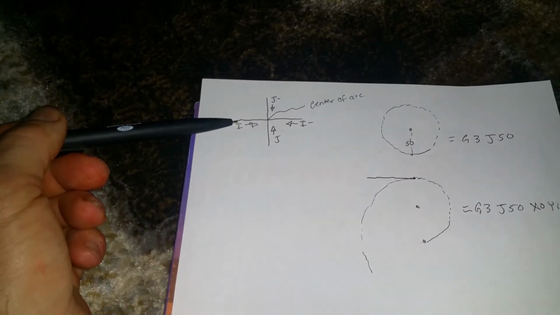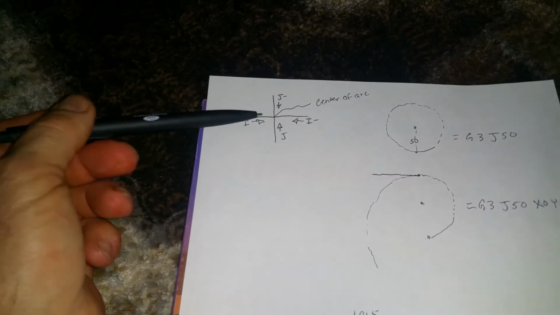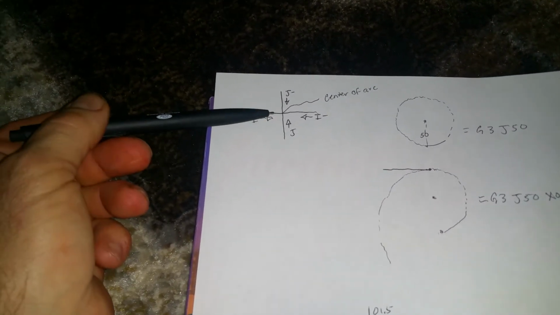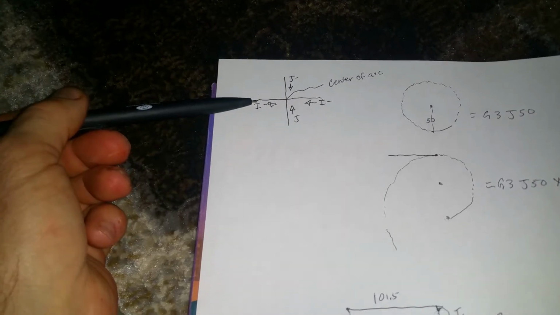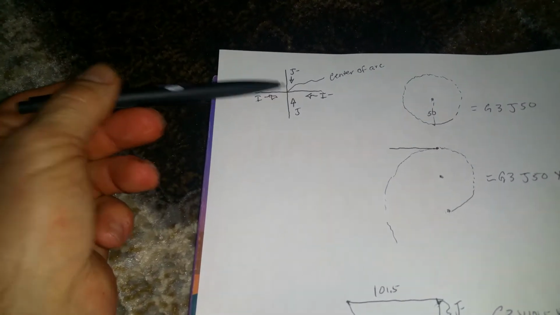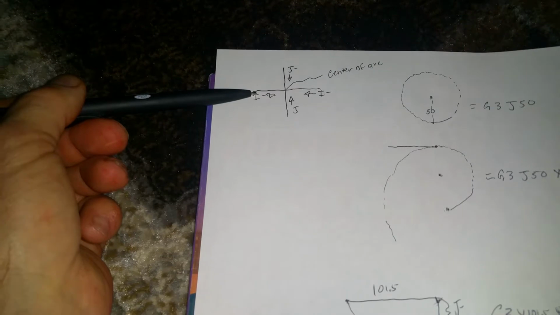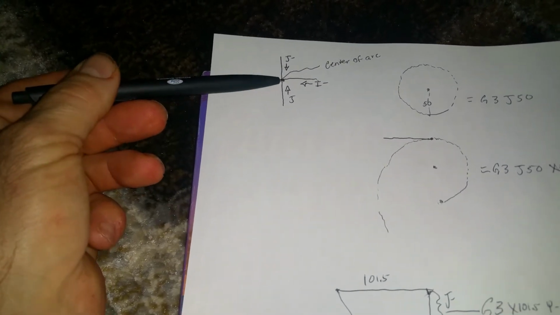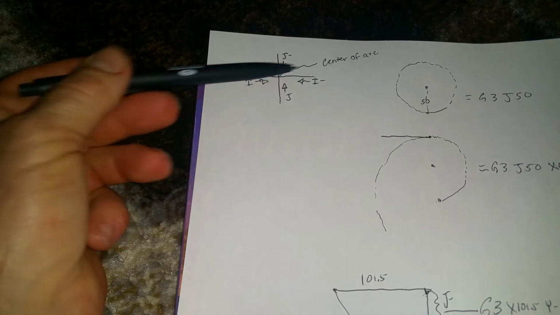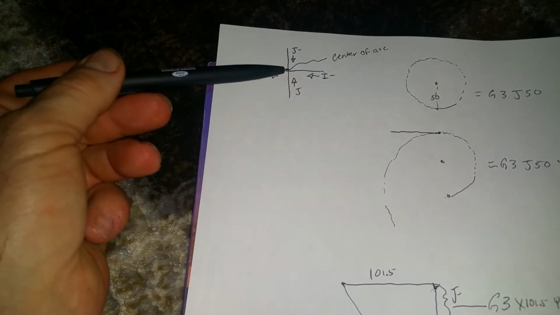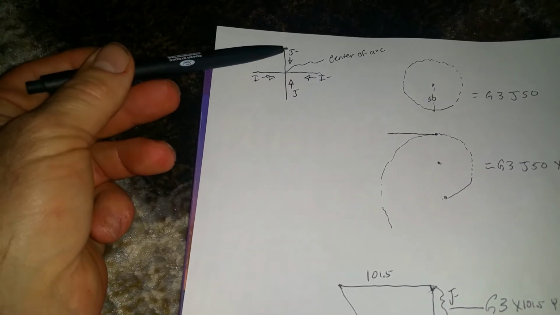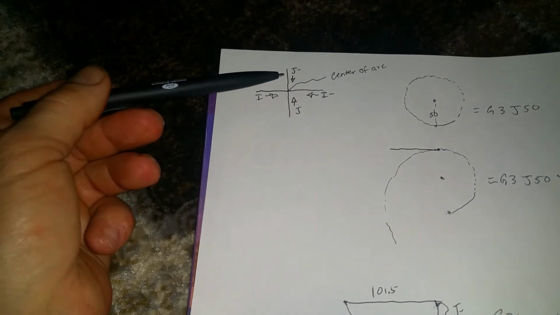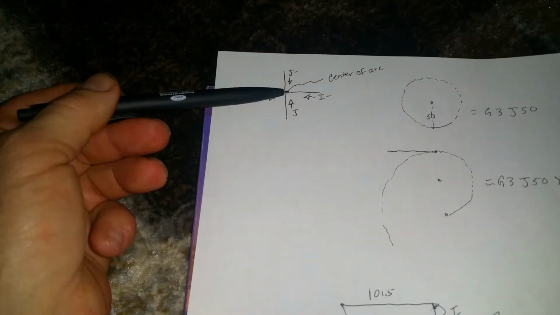If the center of the arc is to the right, it's going to be I plus. If it's down here, it's going to be J plus. If the center of the arc is to the left, it's going to be I negative. And the top, by default, is going to be J minus.